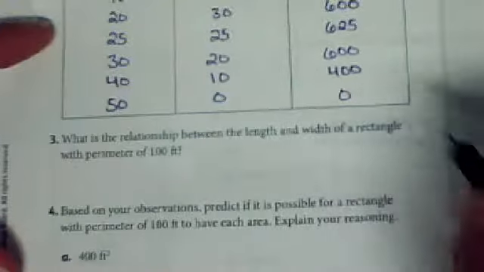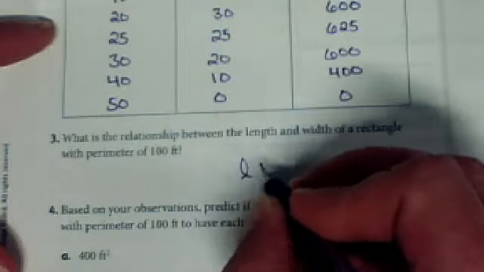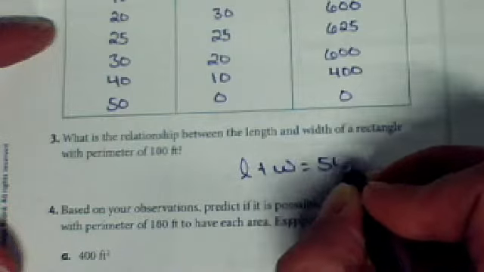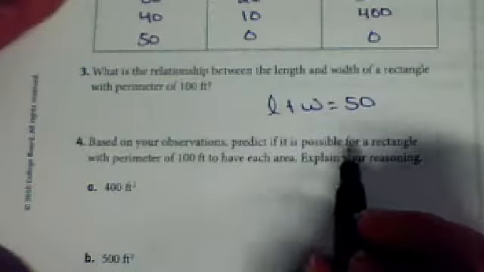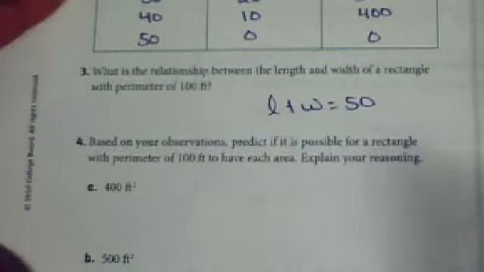So first off, we talked about the relationship between the length and the width when you have a perimeter of 100. Well, that length and the width have to add together to be 50. And now let's think about, is it possible to have a certain area? So thinking about what dimensions would give a certain area.